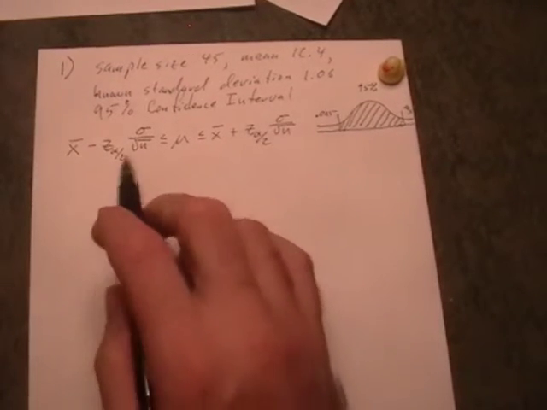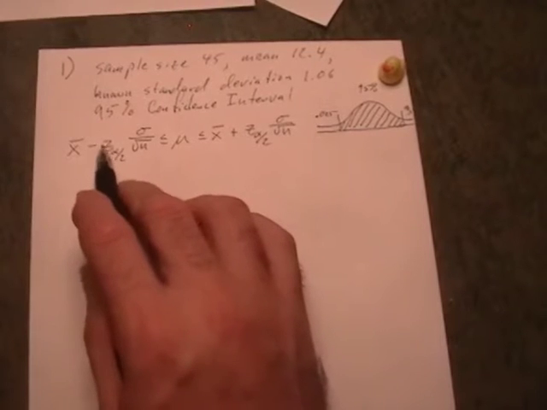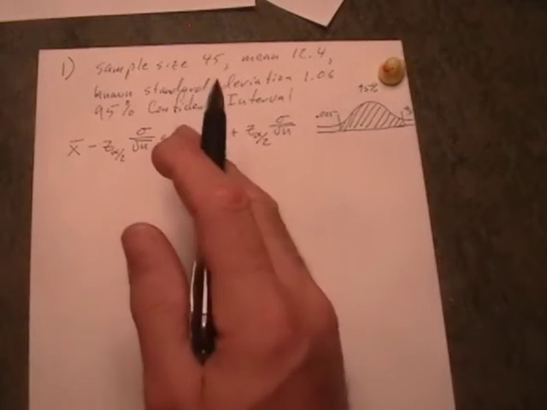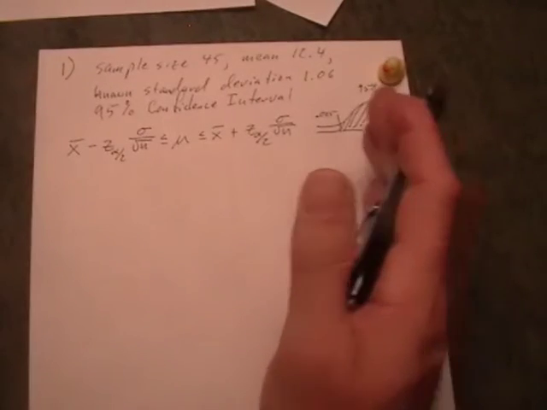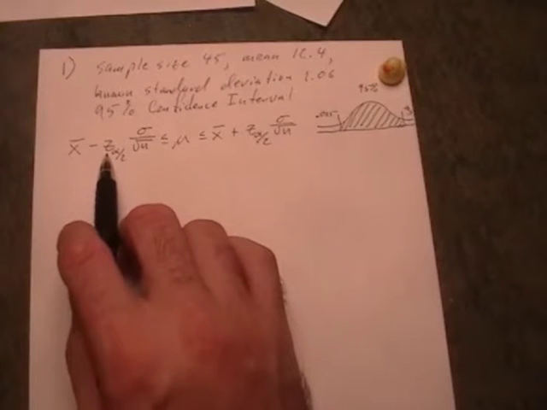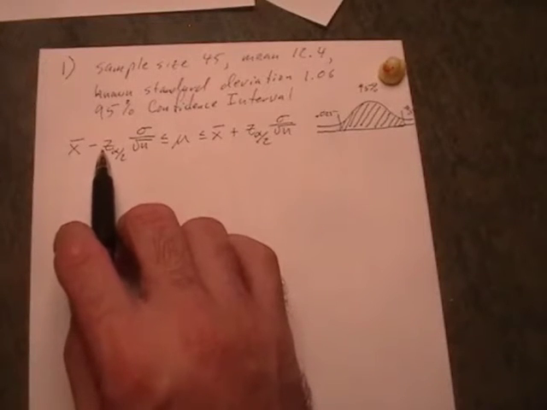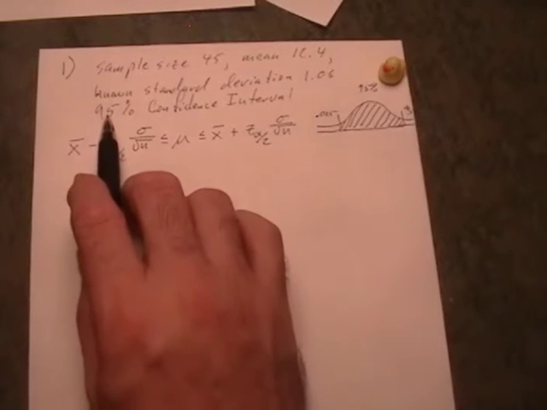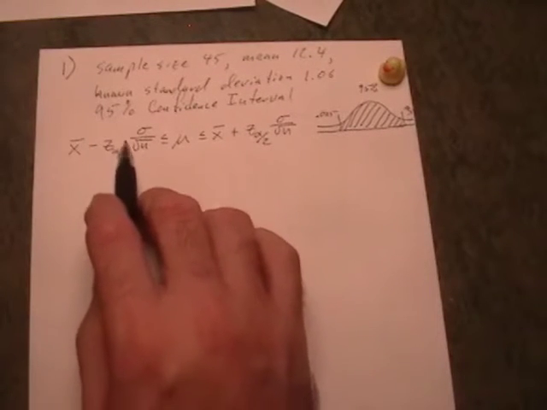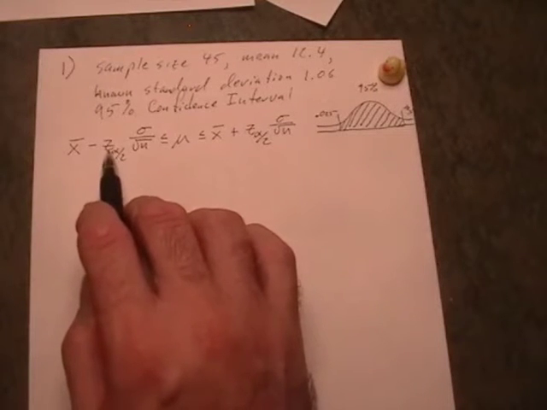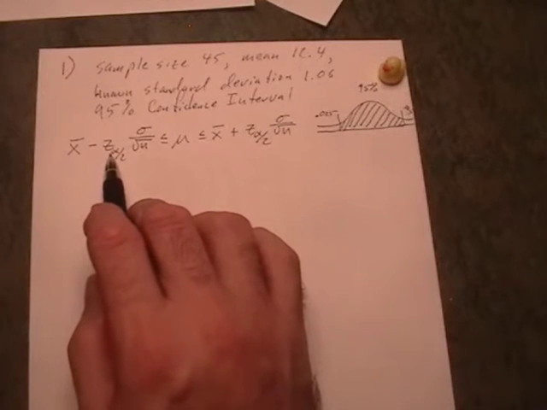Now, the z sub alpha over 2. Before, we said take 2 standard deviations to the right, 2 standard deviations to the left. Those would be consistent with z-scores. And that should make up about 95%. So the z sub alpha over 2 you can think of as kind of being like the 2 in the range rule of thumb.